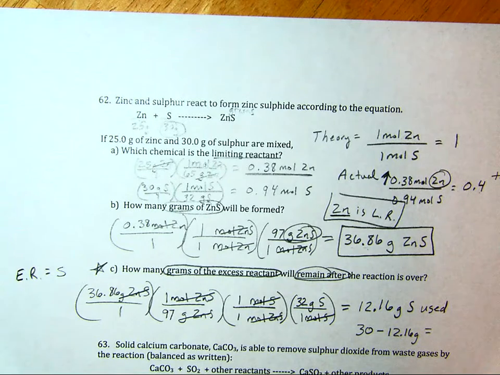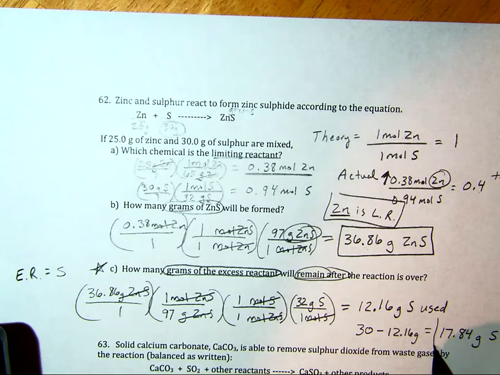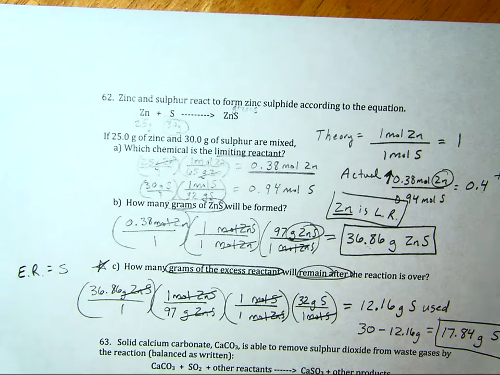So 30 subtract 12.16 gives me the answer of 17.84 grams of sulfur. And I'm going to put left over. So 17.84 grams of sulfur will just be left over because it doesn't react.